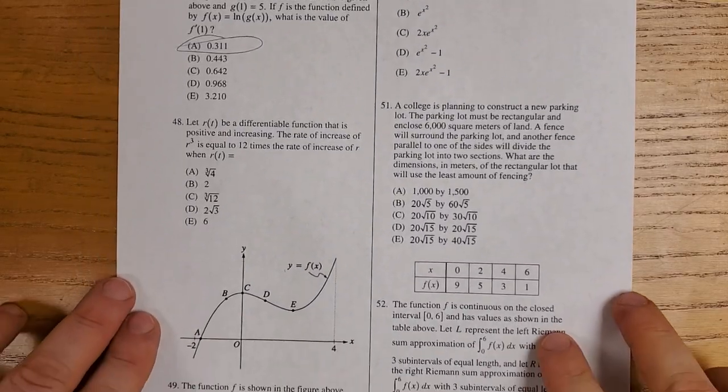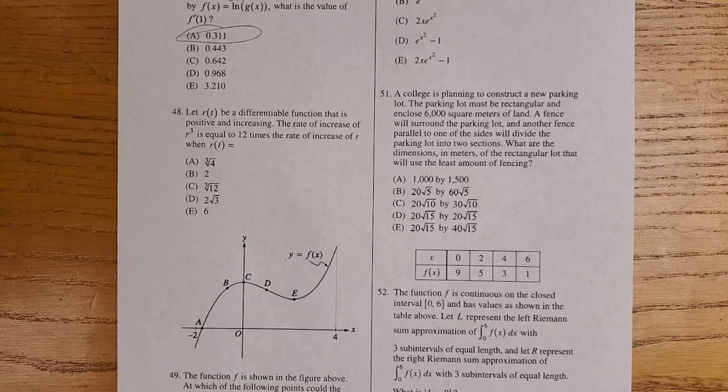Okay, moving on. Number 48. R is a differentiable function. Again, differentiable just meaning you can take the derivative and it goes smoothly. There's nothing crazy happening. There's no sections where it does different things or has a discontinuity or changes to a completely different function halfway down.